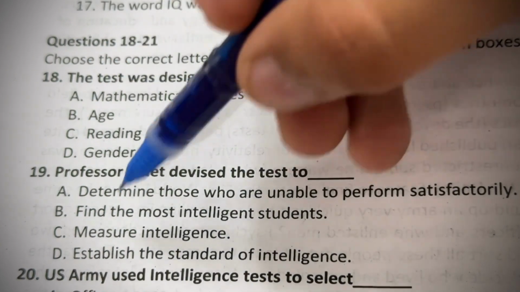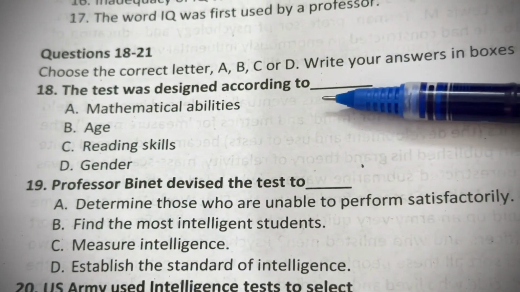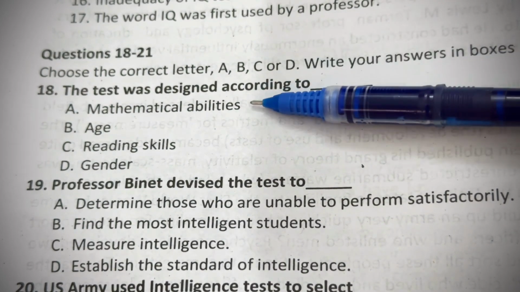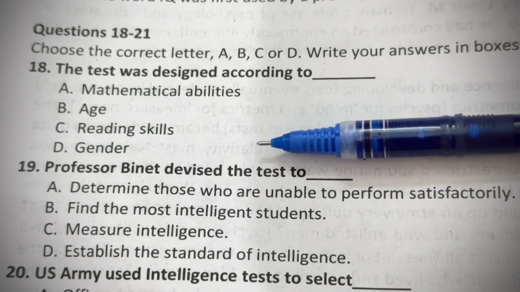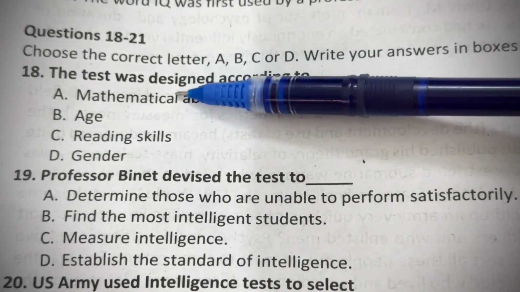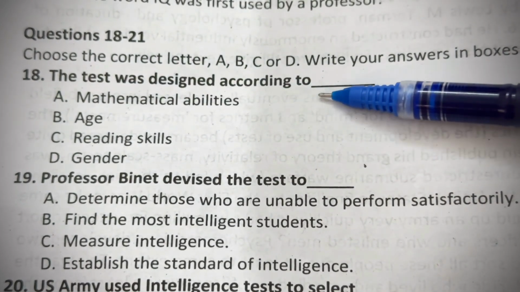18, 19 and 20. These are the 3 questions that I am going to solve. The first question says the test was according to. So here are the options given. I would not recommend to you to read options first of all. First of all, just keep the question in mind. Just derive a meaning out of this. The test was designed according to.